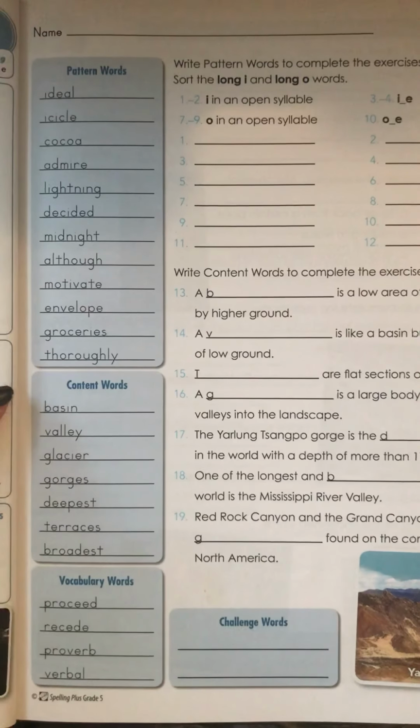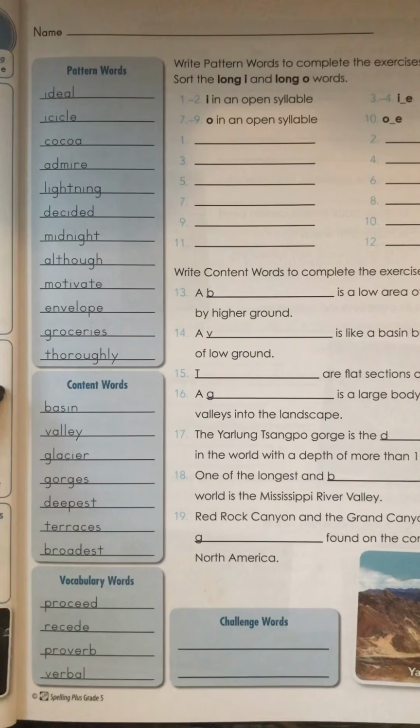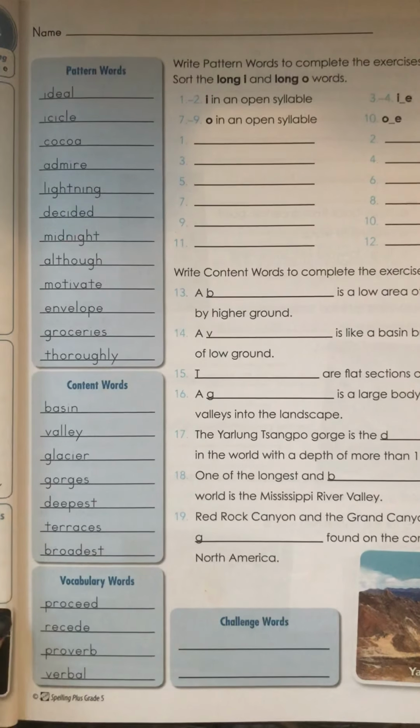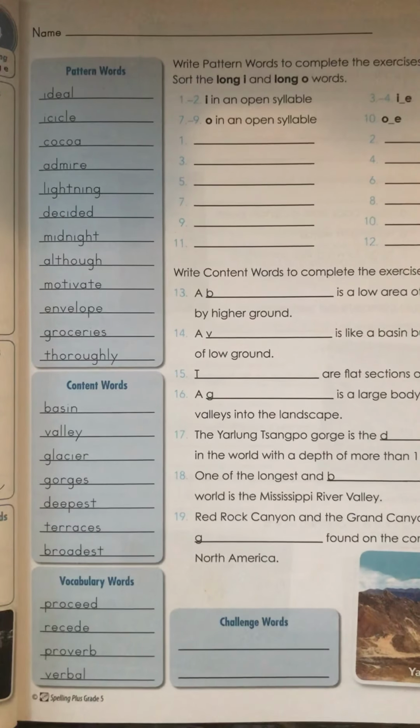For content words, we have basin, valley, glacier, gorges, deepest, terraces, broadest. And for our vocabulary words, we have proceed, recede, proverb, and verbal.